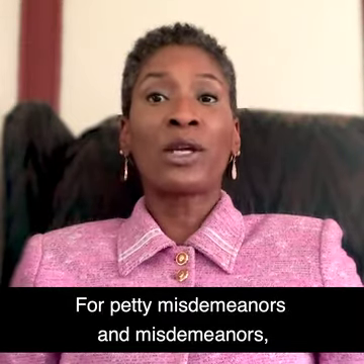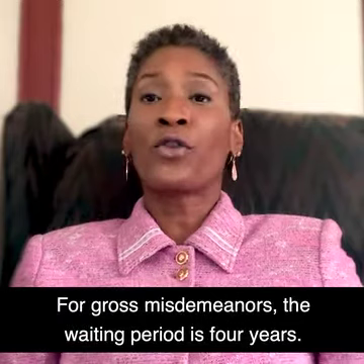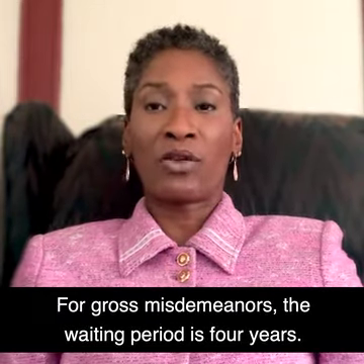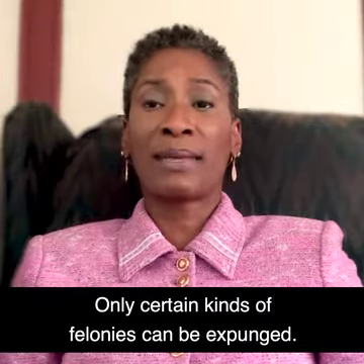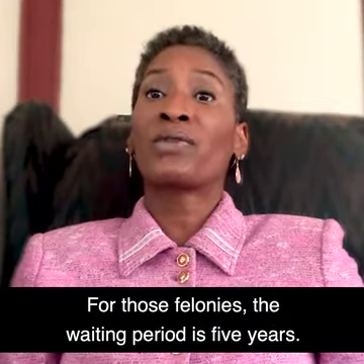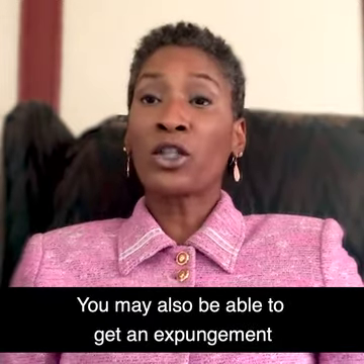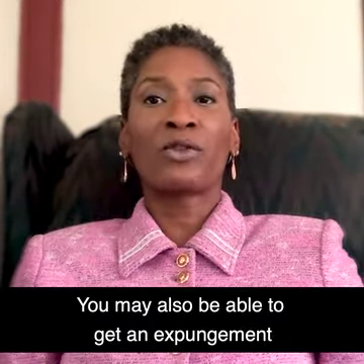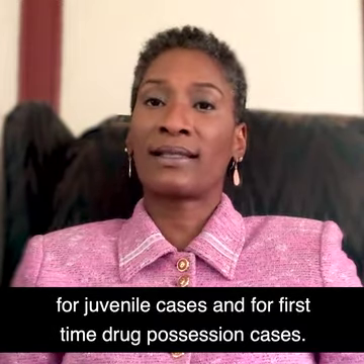For petty misdemeanors and misdemeanors, the waiting period is 2 years. For gross misdemeanors, the waiting period is 4 years. Only certain kinds of felonies can be expunged. For those felonies, the waiting period is 5 years. You may also be able to get an expungement for juvenile cases and for first-time drug possession cases.